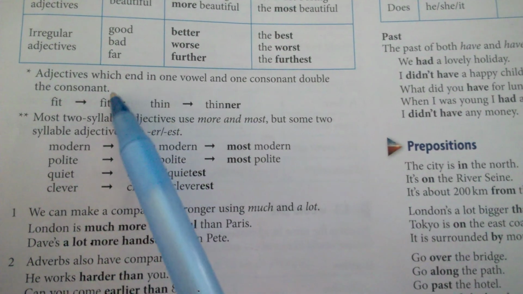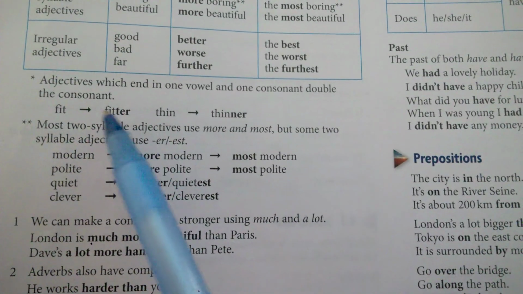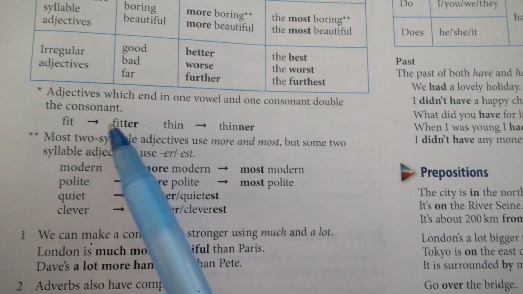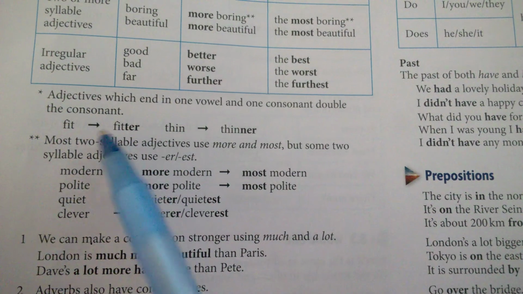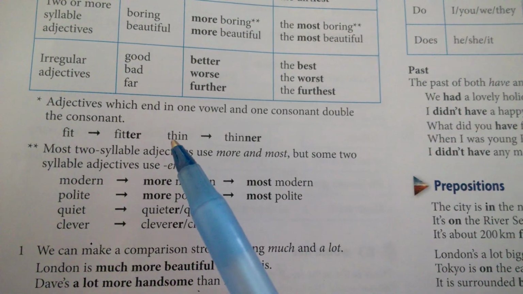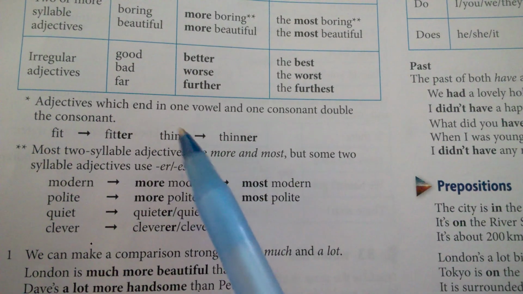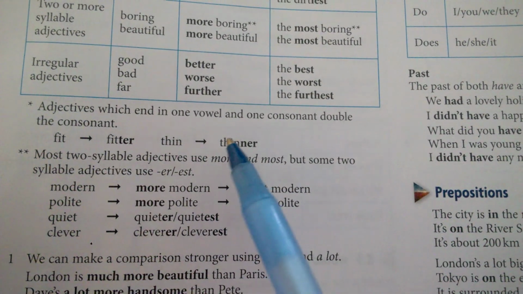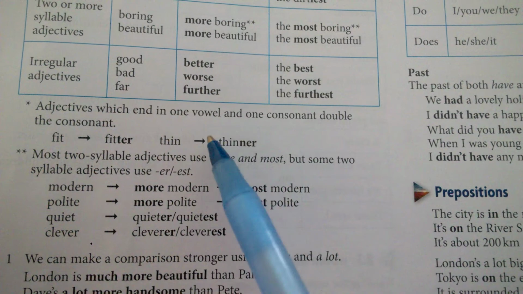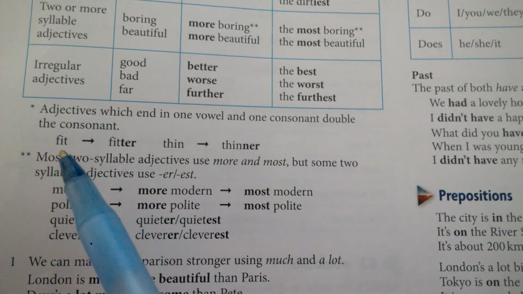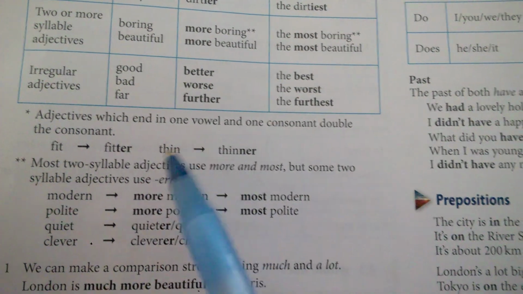Well, this, just like we saw with the past simple form, we can't go fitter with just one T, because then you'd say fiter, or thinner with one N, you would say thiner. So because it's one syllable and it ends with a vowel and a consonant, you see I and an N, I and a T, we have to double that extra letter. Yeah, so then we say thinner and fitter.